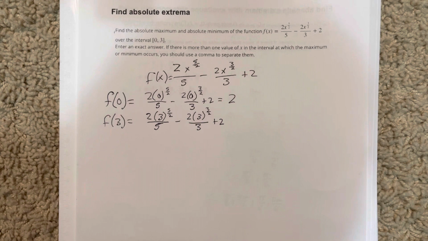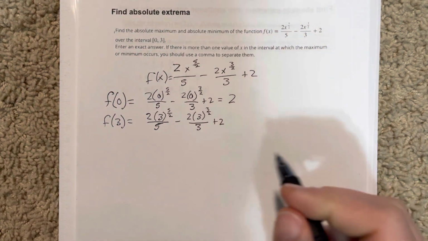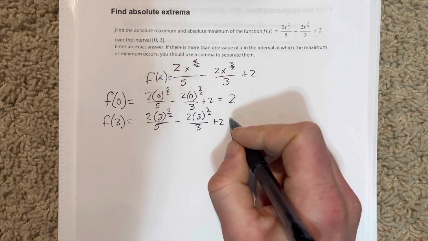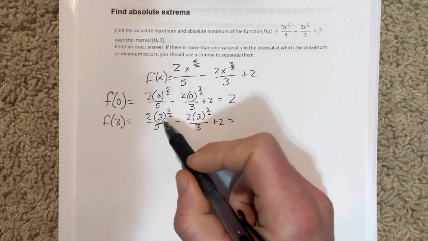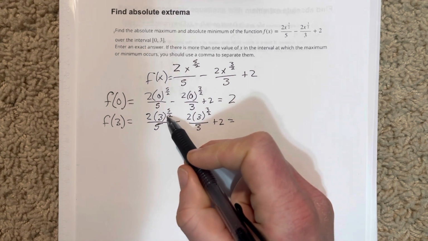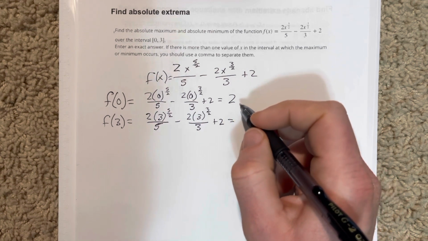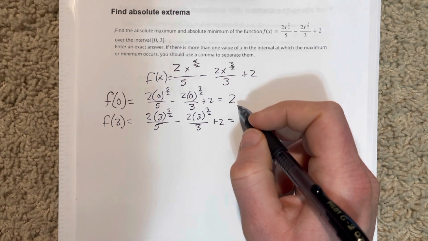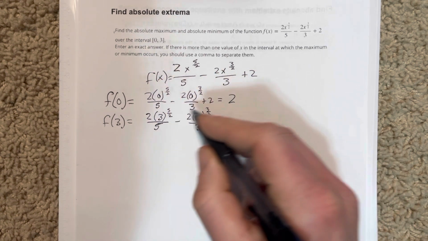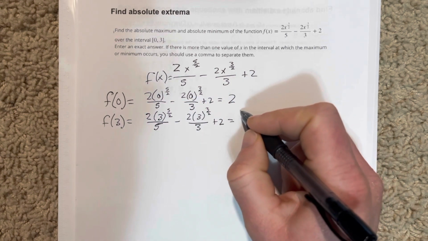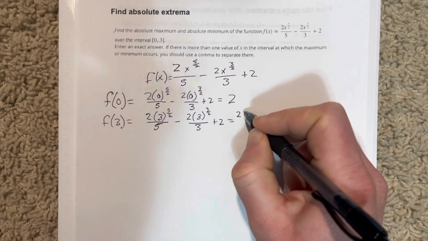And you'll notice that when we plug in 3, we'll get 2 times 3 to the 5 halves. Let's see, how do we want to do this? Let's split these two pieces.